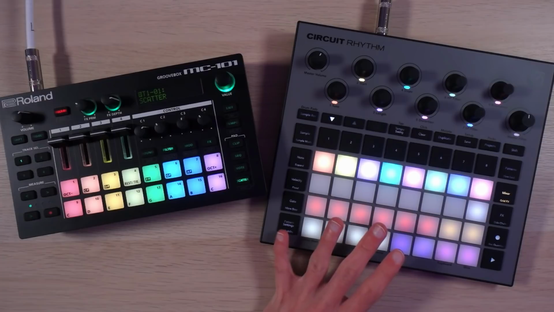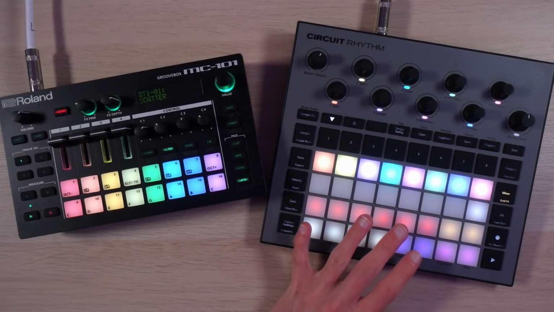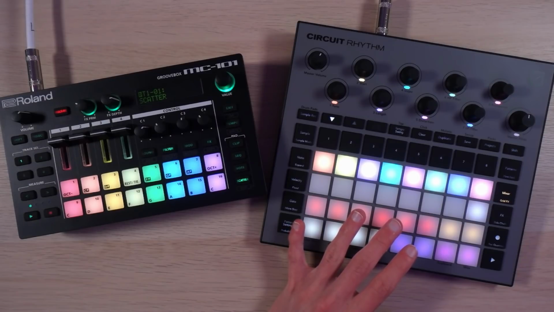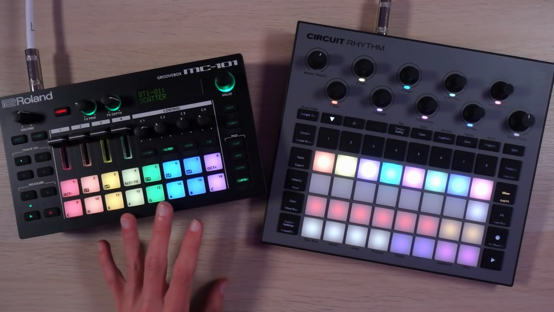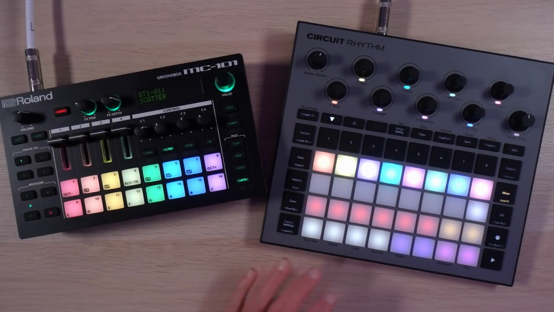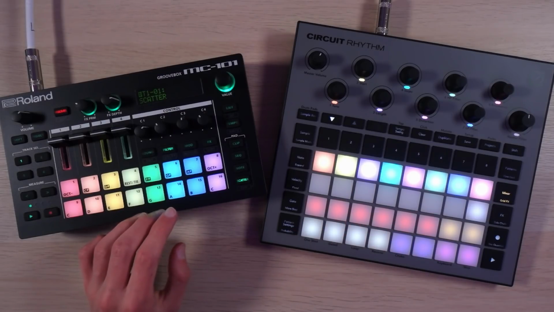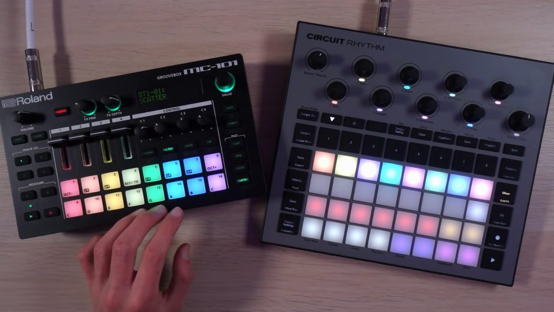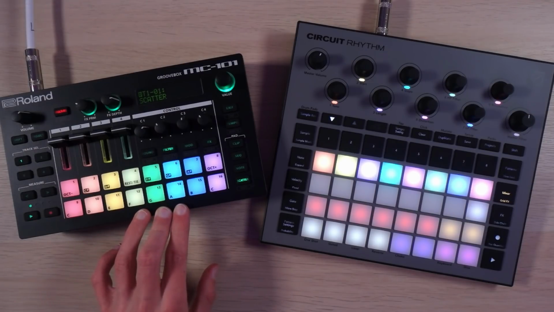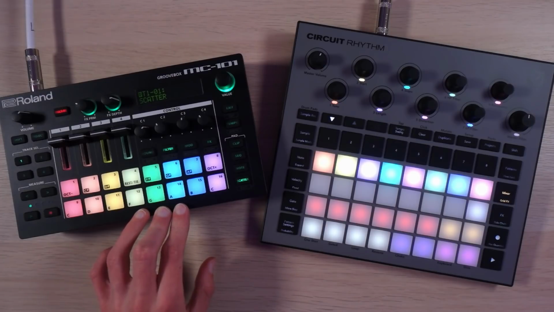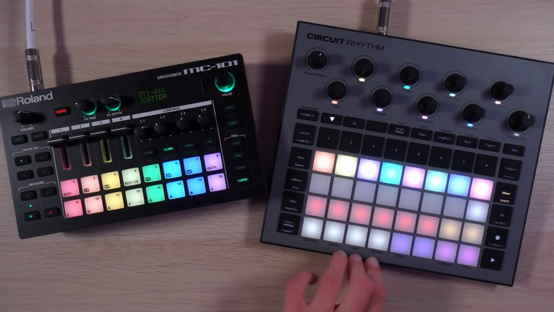The Rhythm, on the other hand, sacrifices some of that to have the blazing fast screenless workflow, and it chops samples much better than the MC-101 probably ever will. And you can record samples directly into the Circuit Rhythm, cannot on the MC-101. The MC-101 gives you a cleaner sound because of the multi-track audio, but it's probably not as good for live sets because you can't switch between projects, whereas the Rhythm can do that.